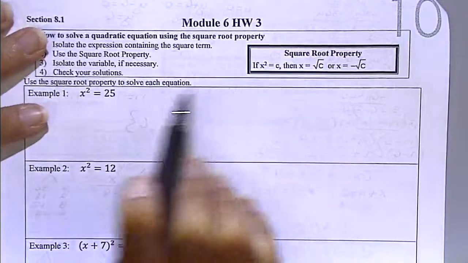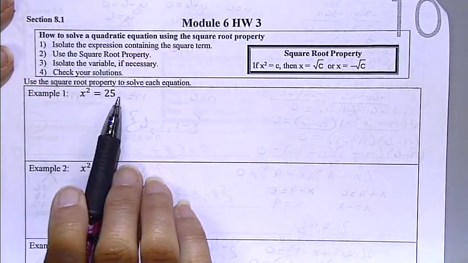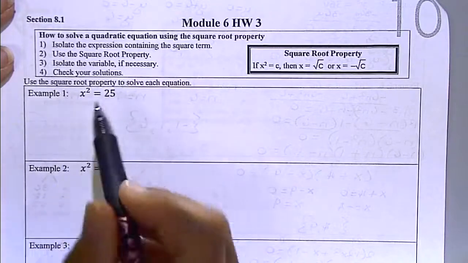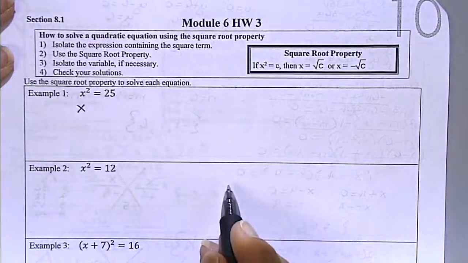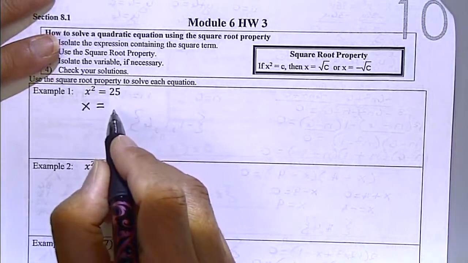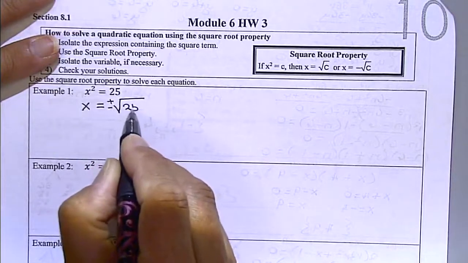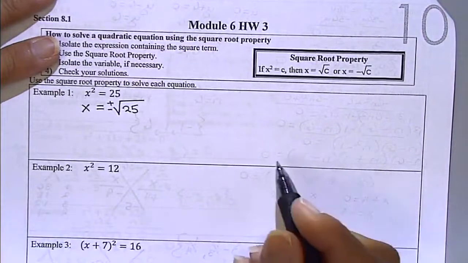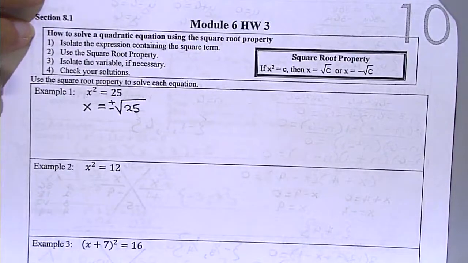Now I'm going to look at this one. This one is set up perfectly for us. It has x squared, and it is equal to a number. How can I solve it? I can take the square root of both sides. So the square root of x squared is just x, isn't it? I don't need to even write that down, do I? But over here, I'm going to say the square root of 25, and I remember there's two possibilities, right? So I'm going to put that plus or minus, and your MyLab Math has the button down there for you to put in, plus or minus, okay?